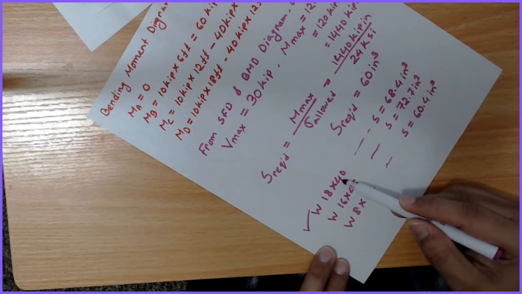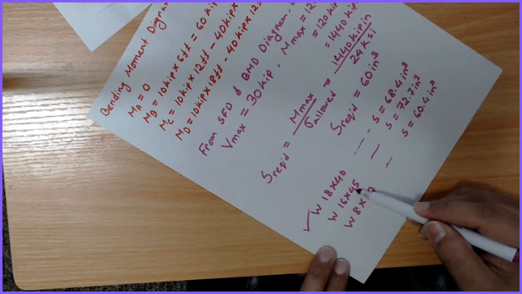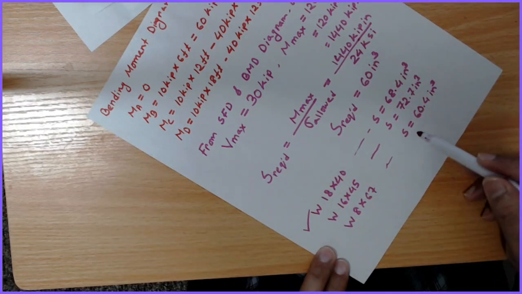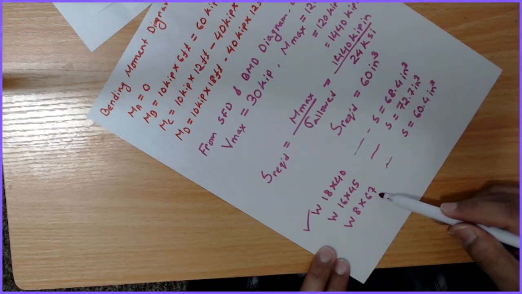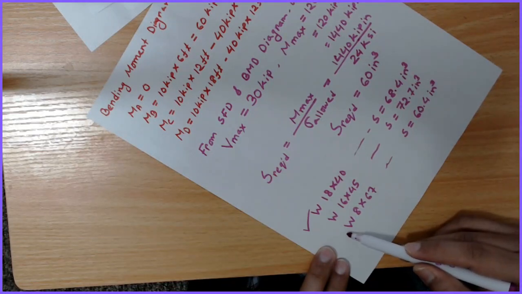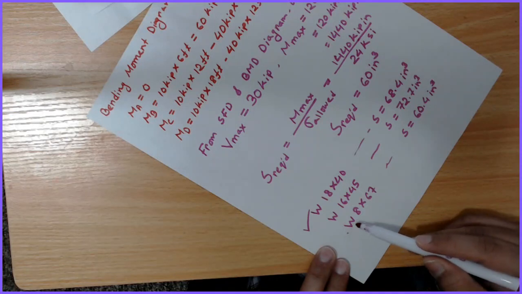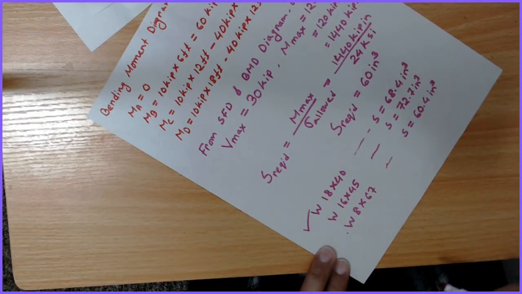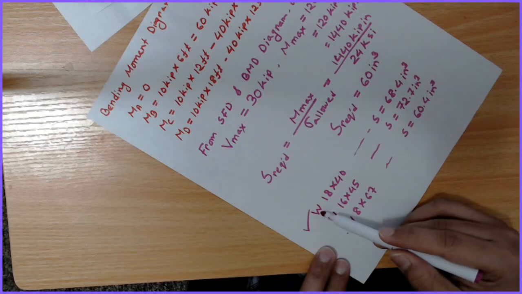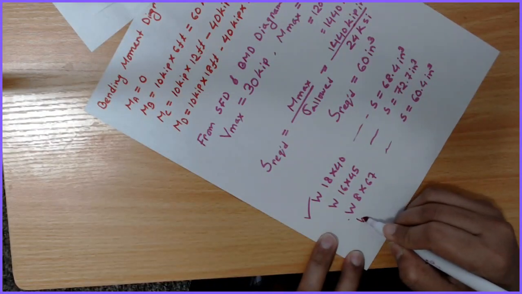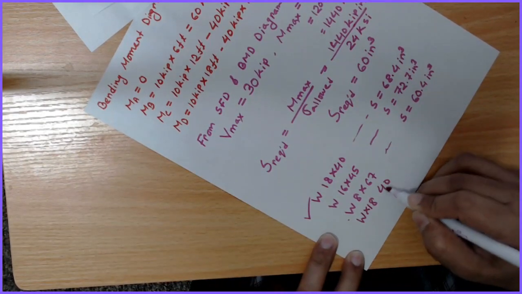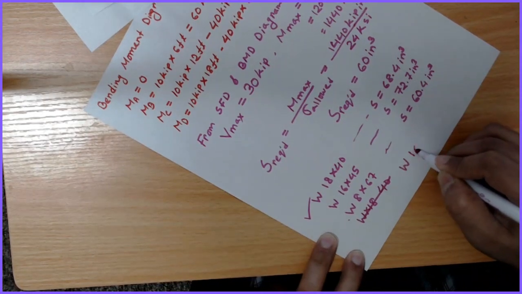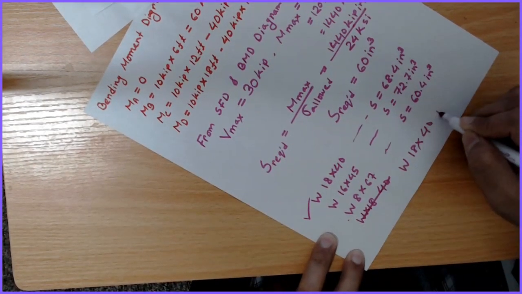This is 40 pounds per foot, this is 45, and this, close to S equal to 60, is 67 pounds per foot. If we select W8x67, it is going to be bulky, so we are going to select W18x40. W18x40 is selected.